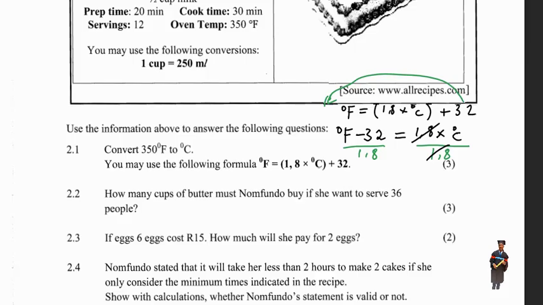We can simply put everything in brackets, degrees Fahrenheit minus 32, and then let it be divided by this 1.8, and this will be equal to degrees Celsius, okay?